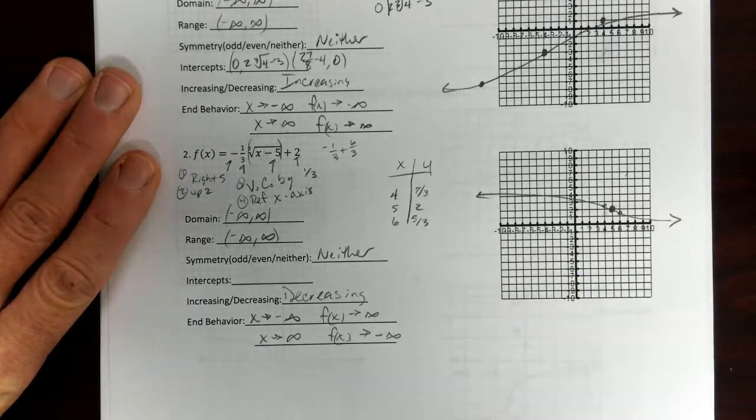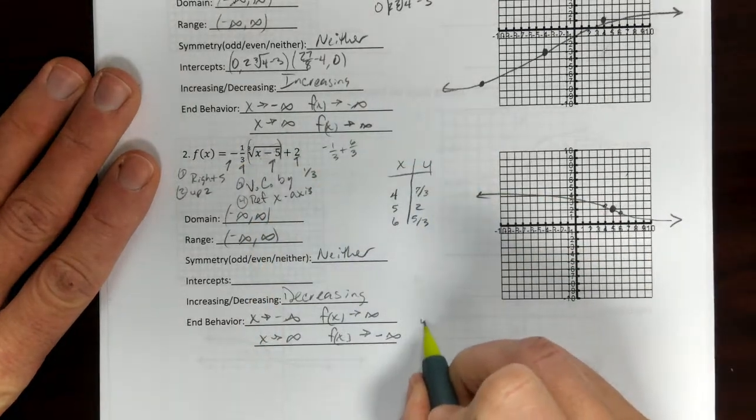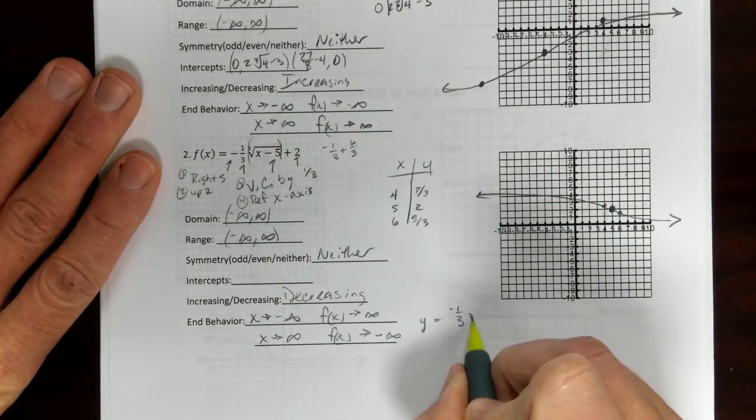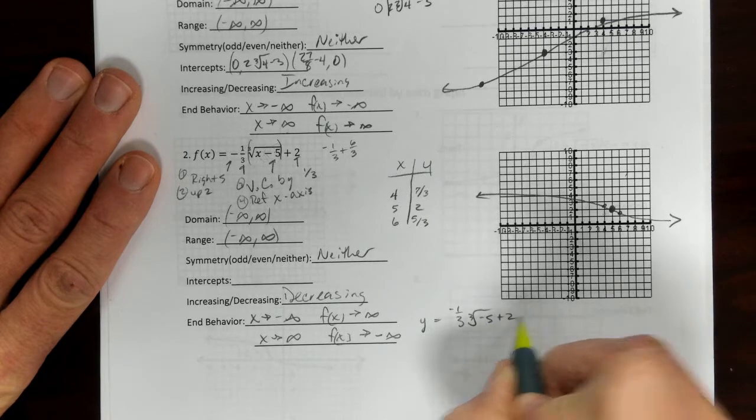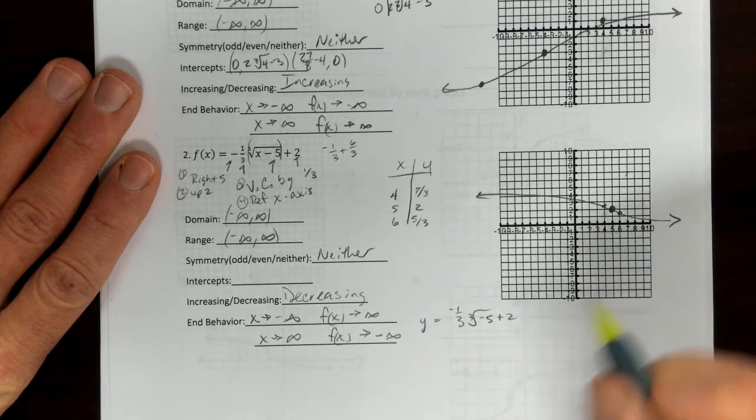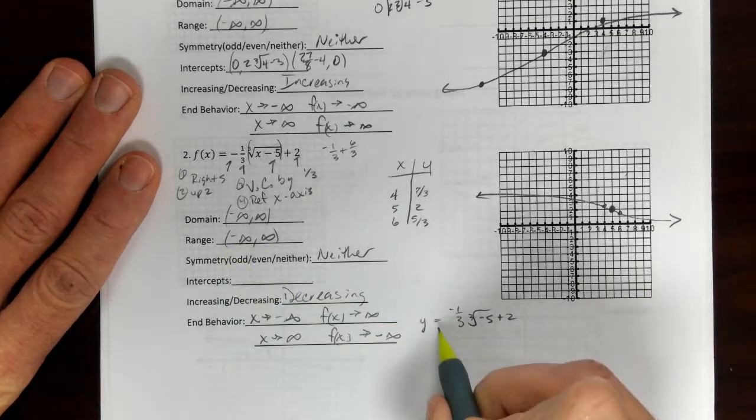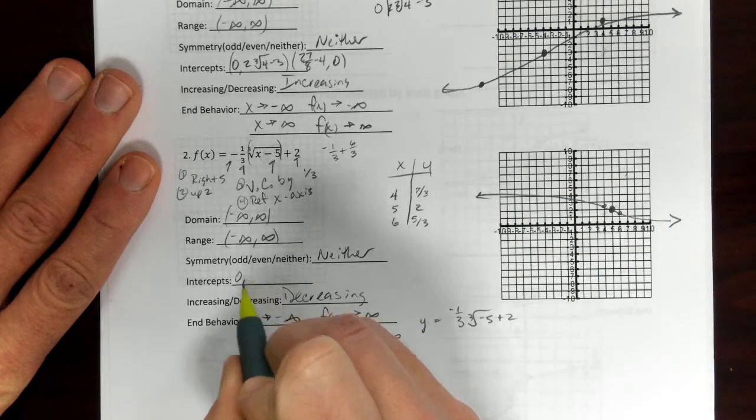Alright, now let's find our intercepts. We're going to plug in 0 right here. So I've got y equals -1/3 cube root of -5 plus 2. Okay, I'm just going to leave it like that. So we get our y value is going to be this. Our x value is 0.